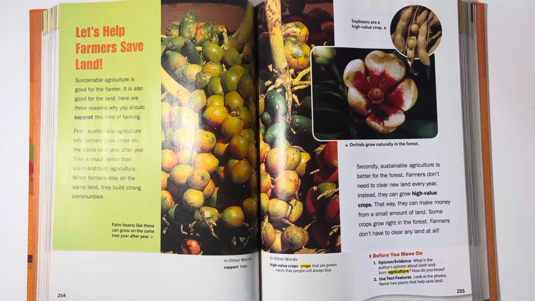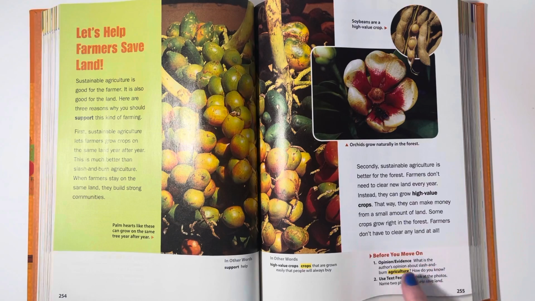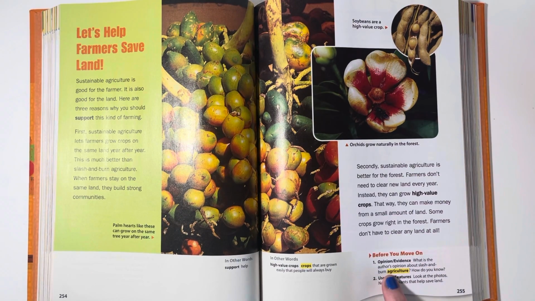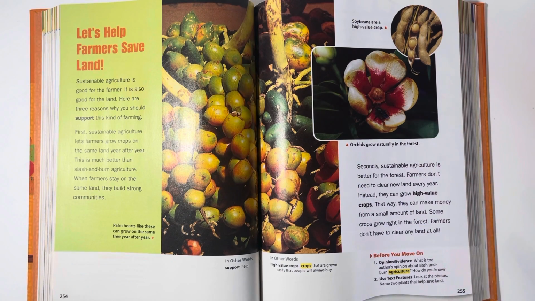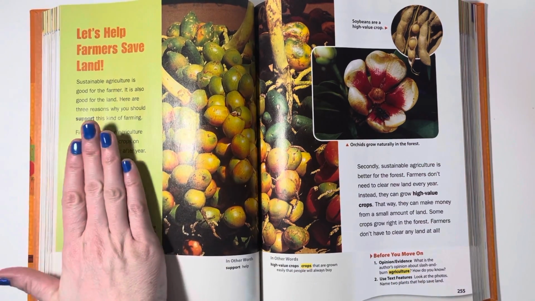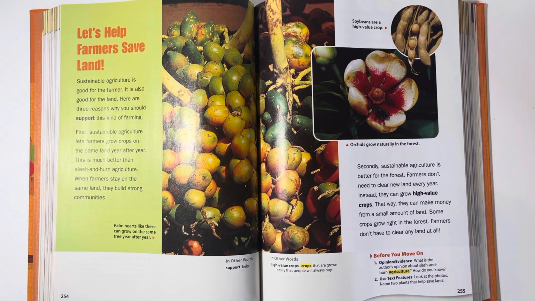So get ready with your pencil and your paper. We're going to answer the next question, opinion and evidence. What is the author's opinion about slash and burn agriculture? Now, it doesn't come out and say, I think that slash and burn agriculture is good, or I think slash and burn agriculture is bad or negative or bad for the environment. What is their opinion? Look on this page and figure out what their opinion is about slash and burn agriculture. How do you know? What did they say in the text? Then you're going to use text features. Pause the video.